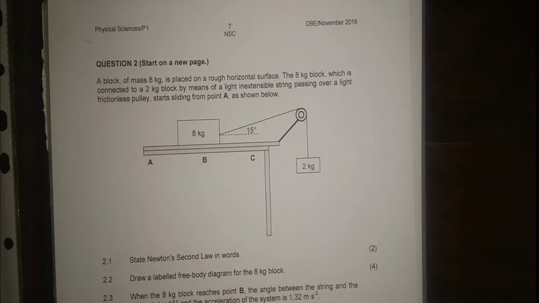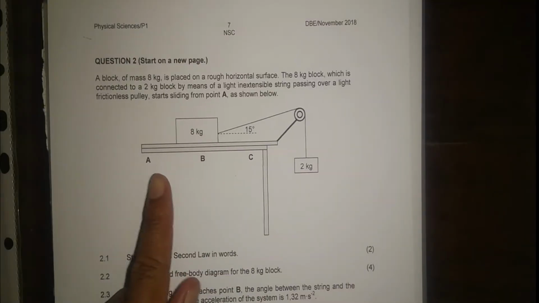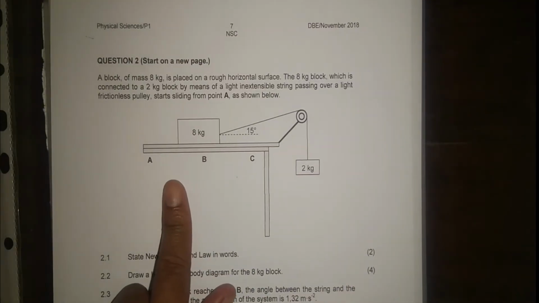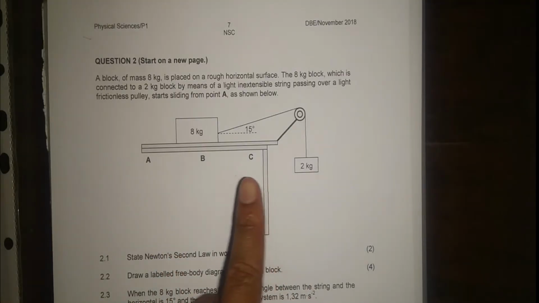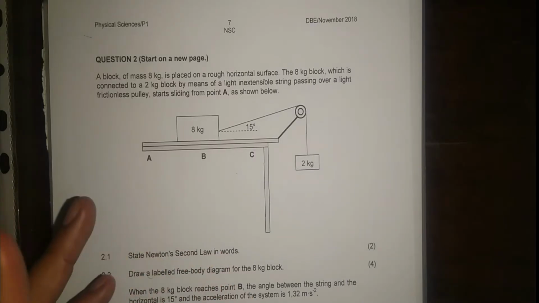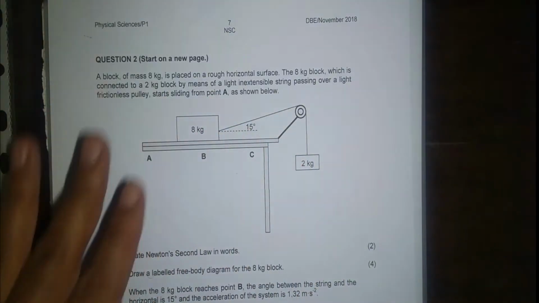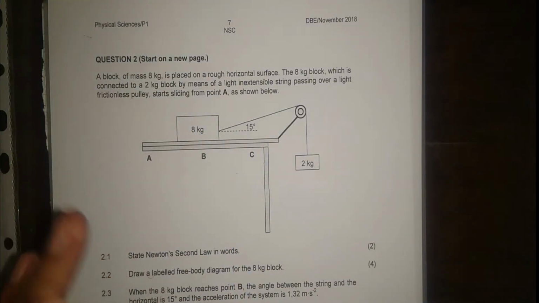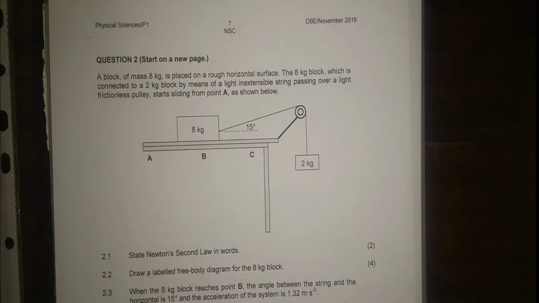Okay, so lana ngiphethe question 2 from a November 2018 question paper in physical science. This is a grade 12 question paper. This is a grade 12 question for Newton's second law, but I feel like it's also relevant to look at for my grade 11. So yeah, solving the question.